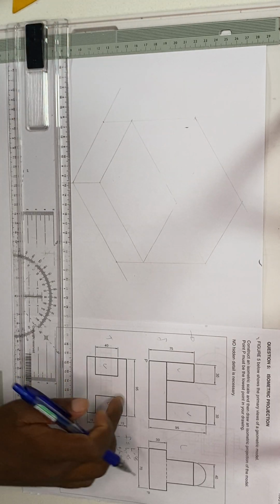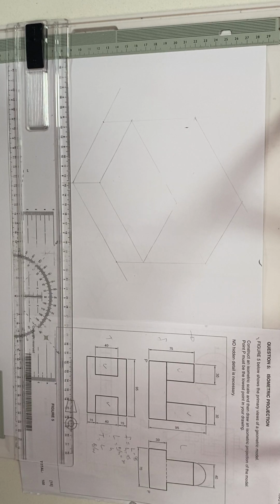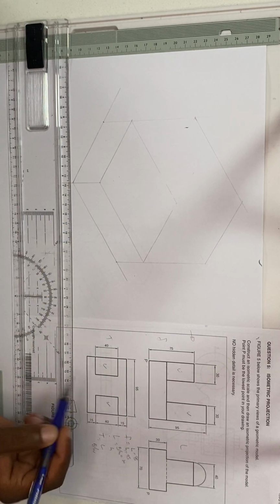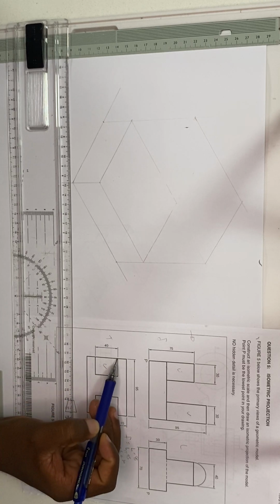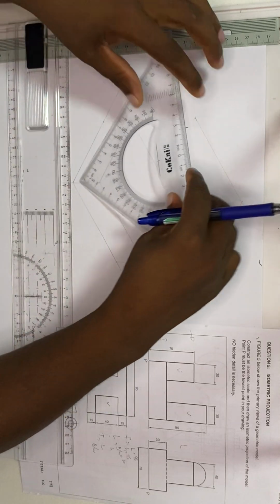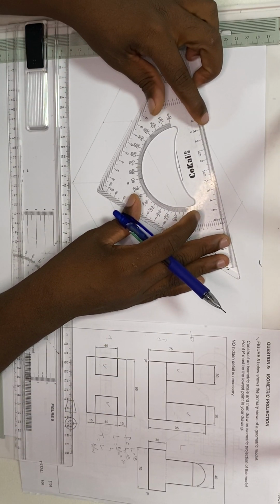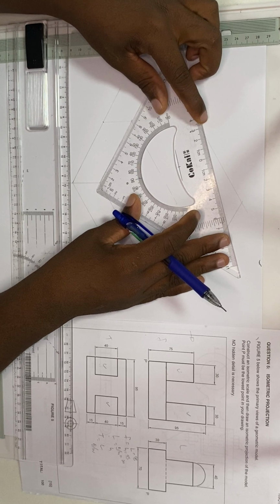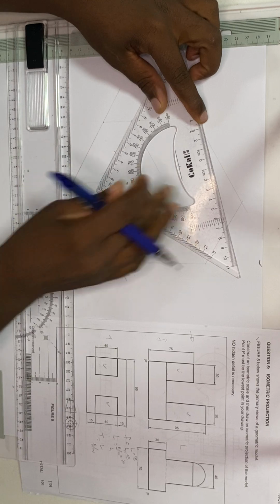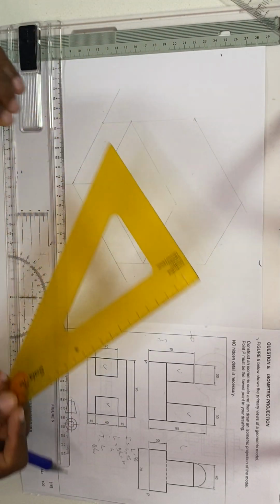So now let's first start with this box over here. We measure the size of it, which is 30. From here to here is 40. I have to find half of 70, which is 35. 10, 20, 30, 35 here is the center. Let me just mark it so that I can also use it on the other side.